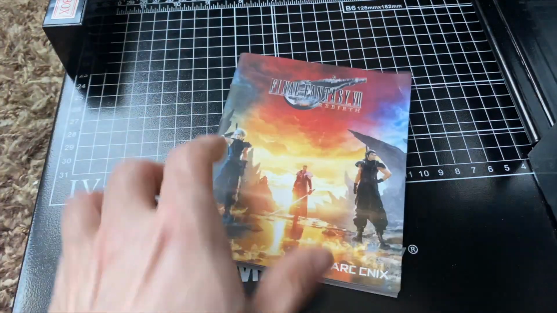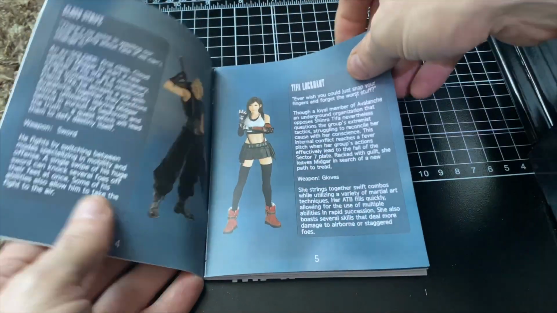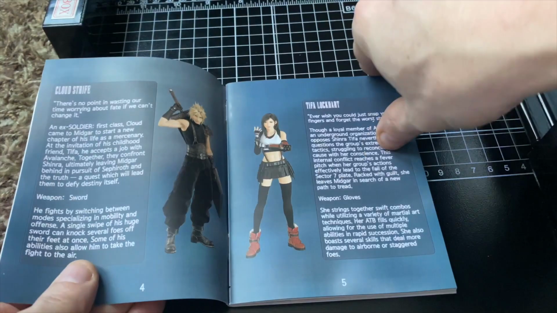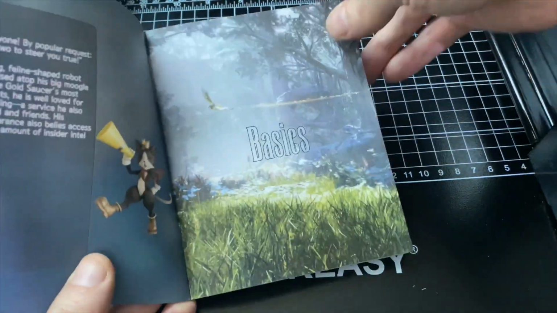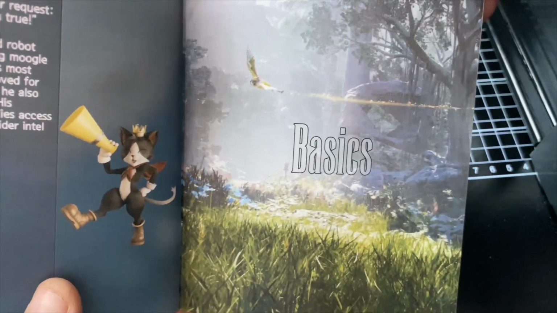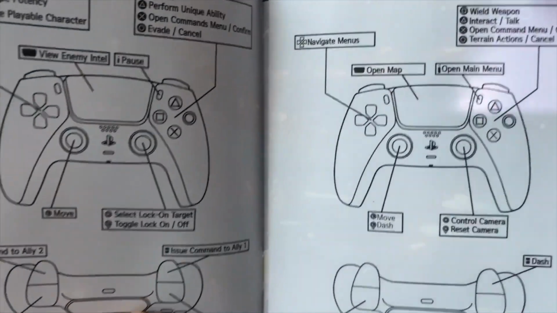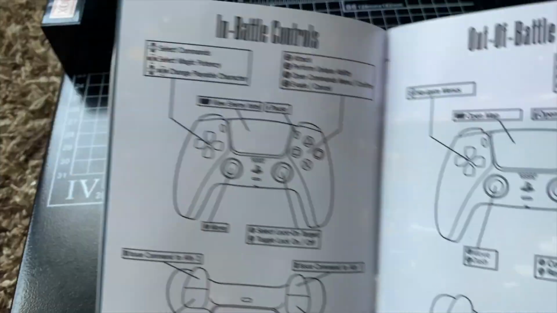Alright, so the table of contents, characters, and I really like the pages I put in here to break it up. The controller I did. I got an SVG of this controller, made sure everything looked good.